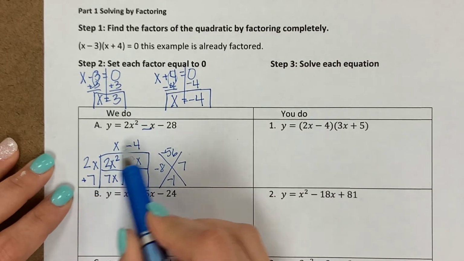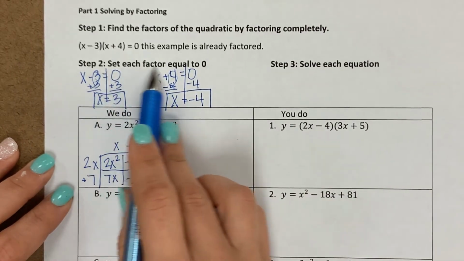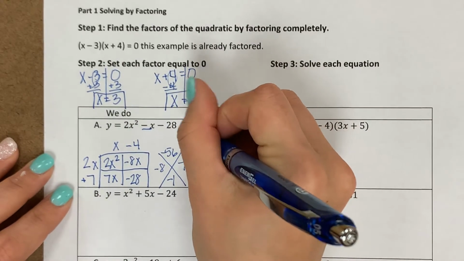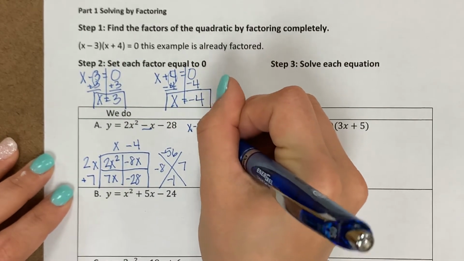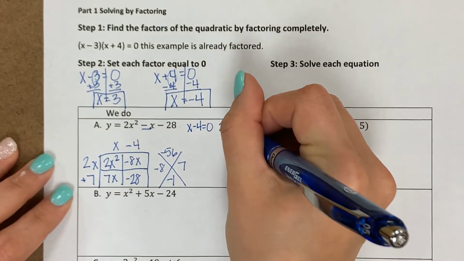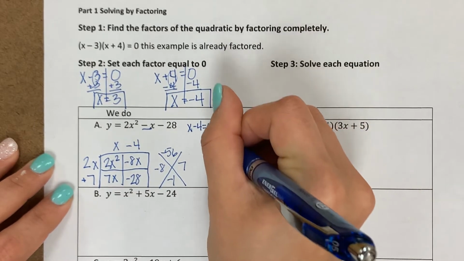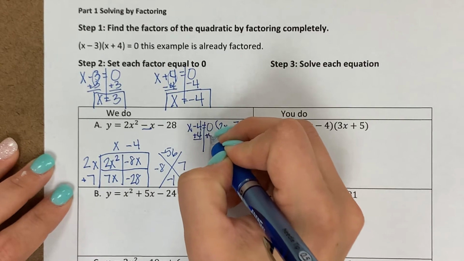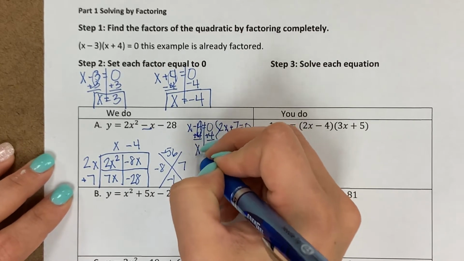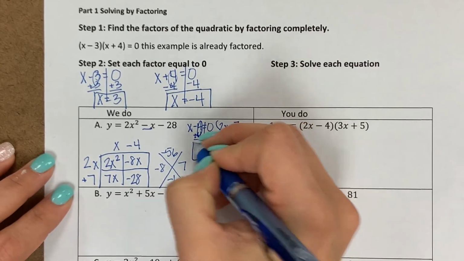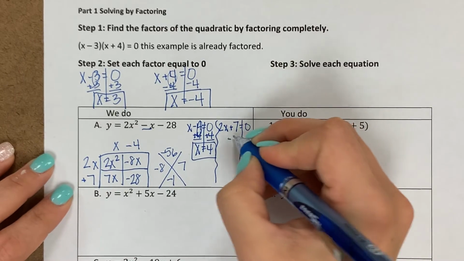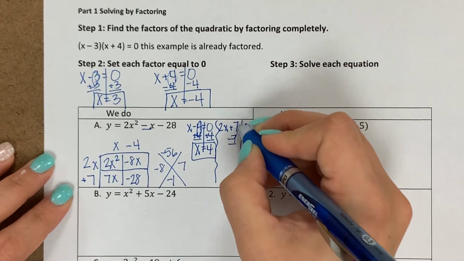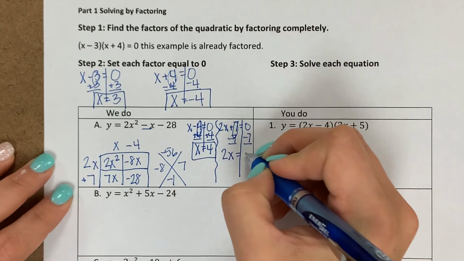From here we take both factors and we set them equal to 0, just like step 2. So we have x minus 4 equals 0, and then we have 2x plus 7 equals 0. And we solve both of them. Add 4, those go to 0, so x equals 4. That's one of our solutions. The other one, minus 7, those go to 0. So now we have 2x equals negative 7.